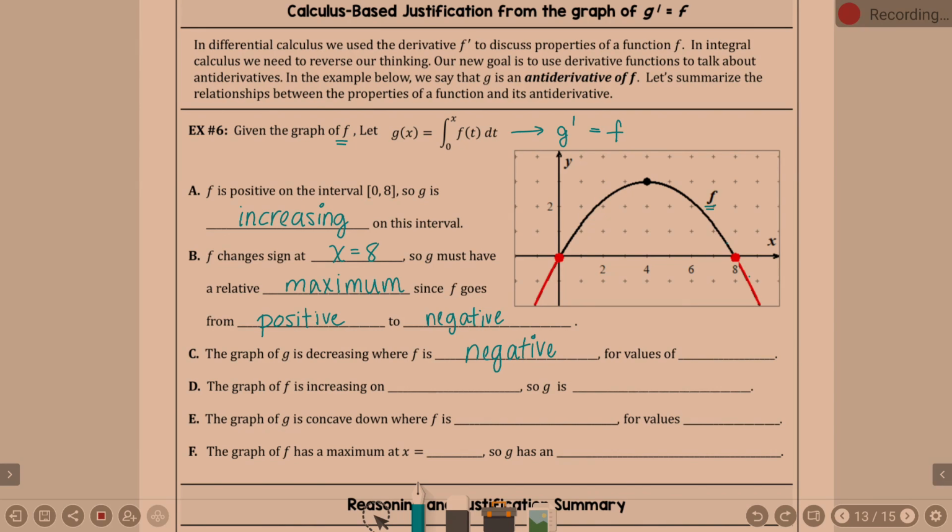Less than or greater than 0, less than or greater than 8. Too many numbers there. So the graph of g is decreasing where f is negative. And where is f negative? x is less than 0 and x is greater than 8.